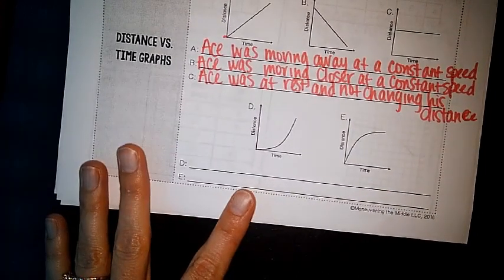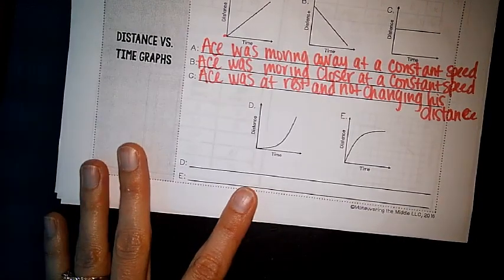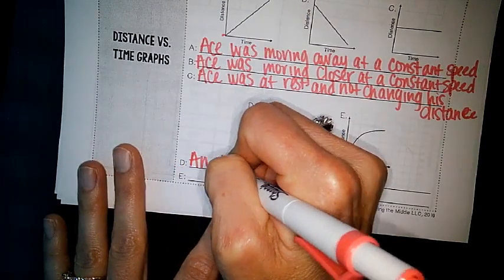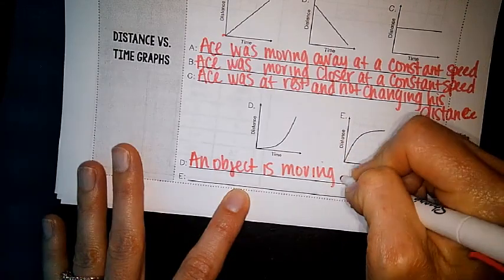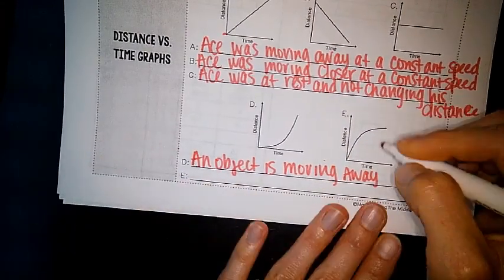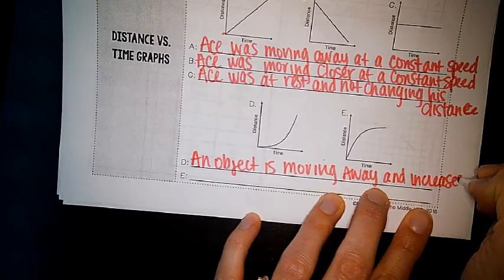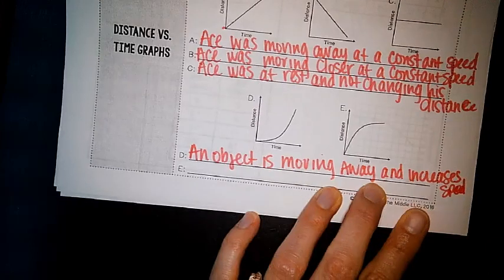Yeah, exactly. The object is moving away. And increases speed. I can't spell today. It's okay though. Okay, what's happening with E? Starts off fast and goes slow.